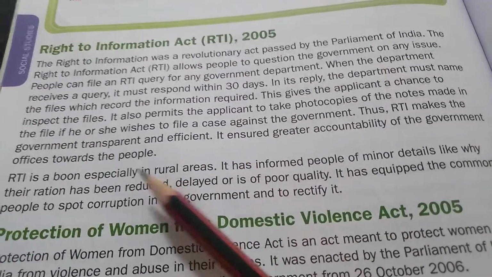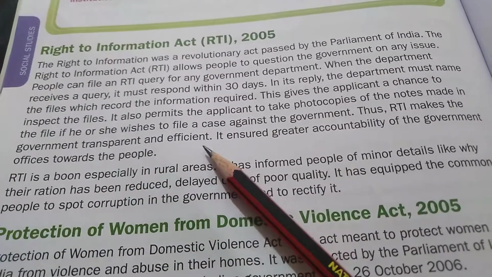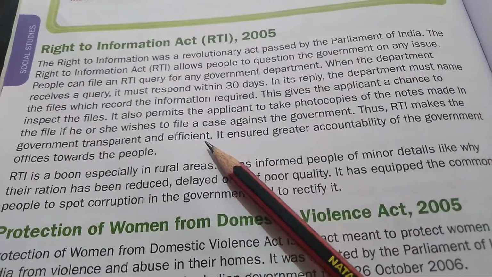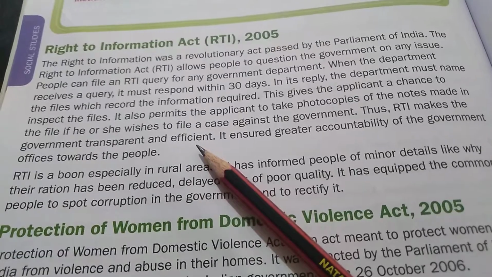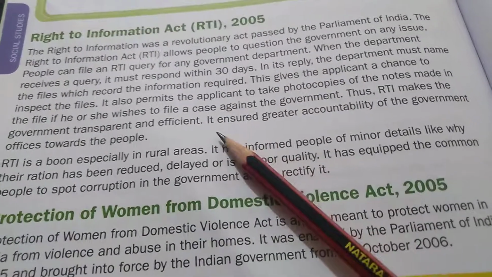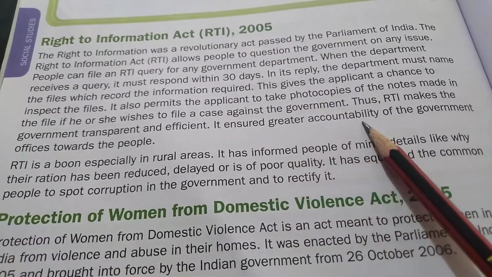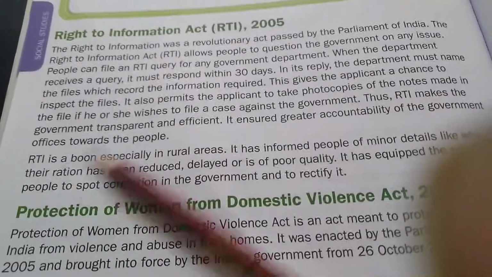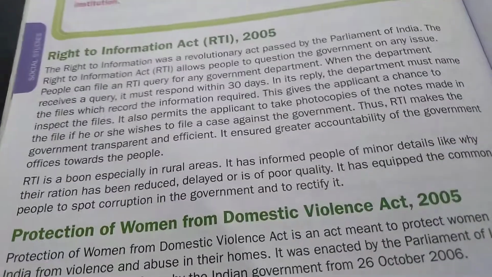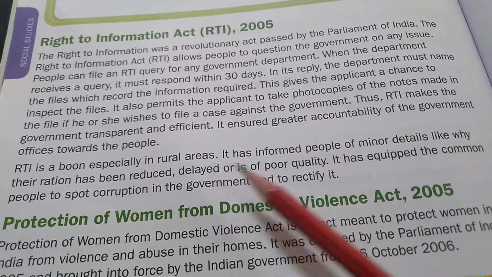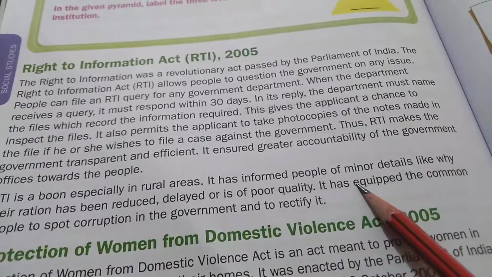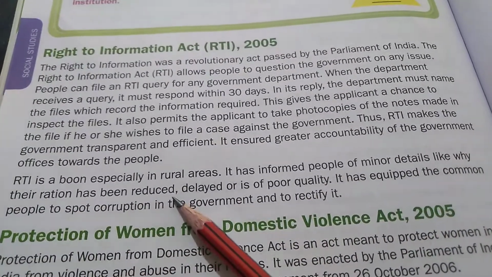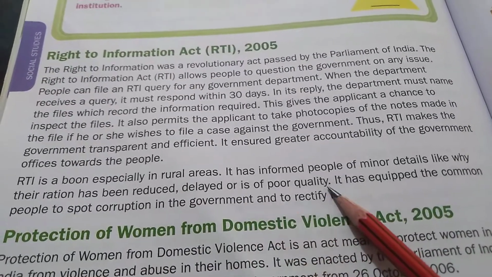Thus, RTI makes the government transparent and efficient. It ensures greater accountability of government offices towards the people. RTI is a boon, especially in rural areas. It has informed people of minor details, like why their ration has been reduced, delayed, or is of poor quality.